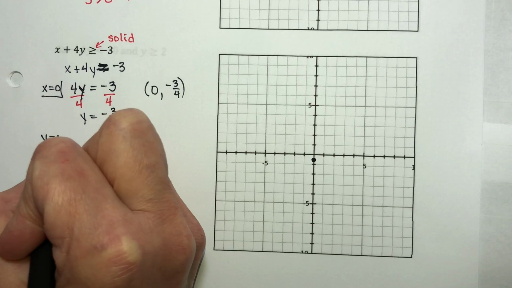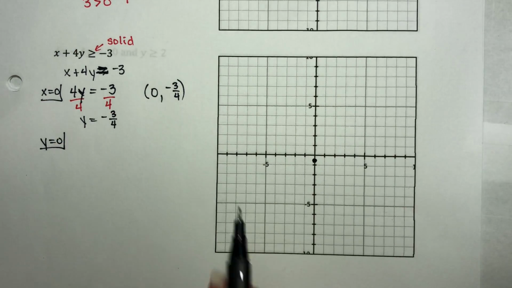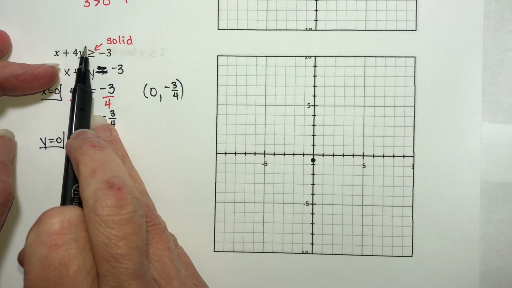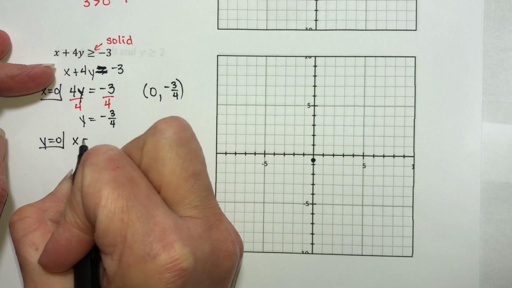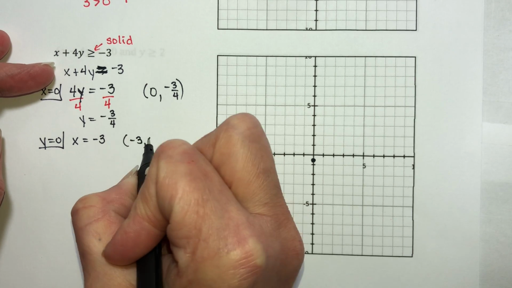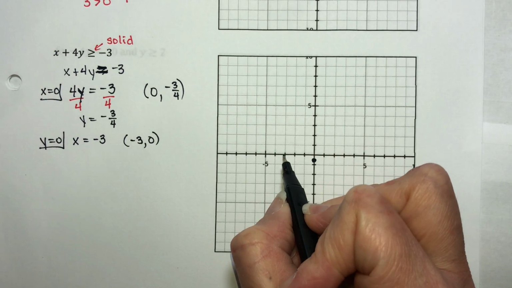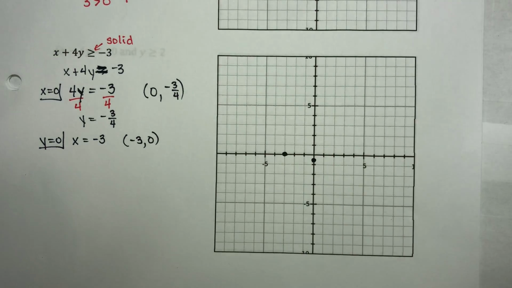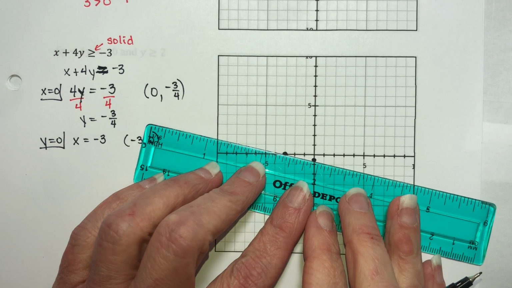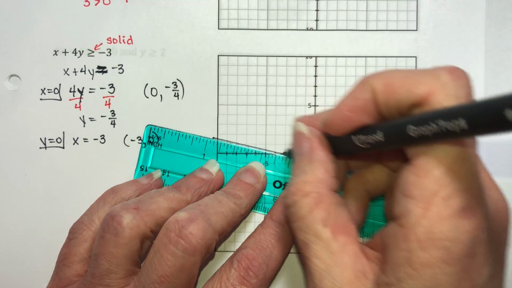Now do y equals 0. If my y equals 0, then I have 4 times 0 here, which makes that whole thing go away. And I'm left with x is equal to negative 3. So that would be the point negative 3, 0. Negative 3, 0 is here. So draw in your line, and it's supposed to be a solid line. So I'm going to draw this in.